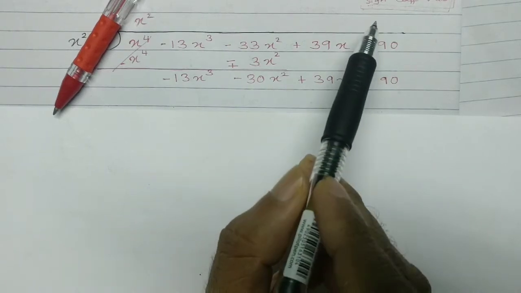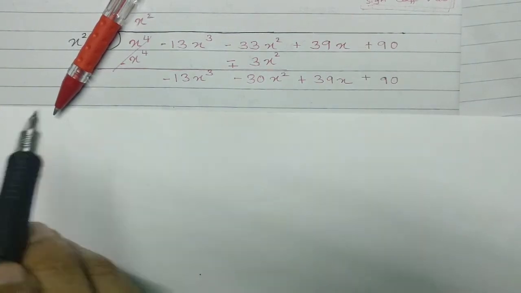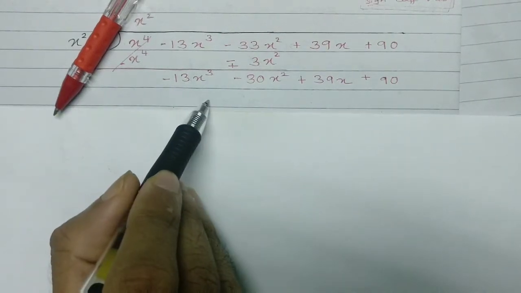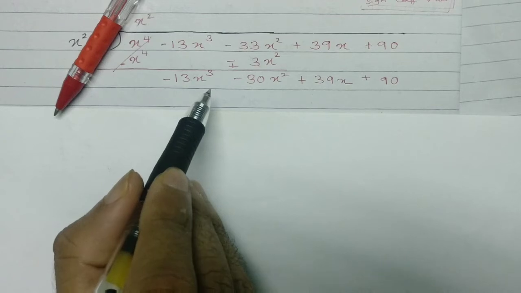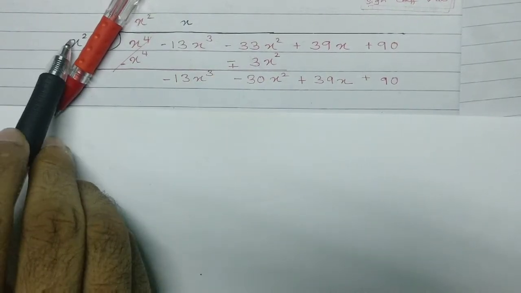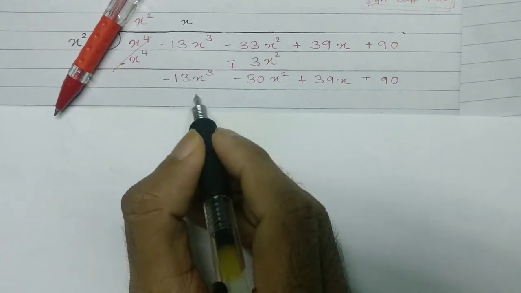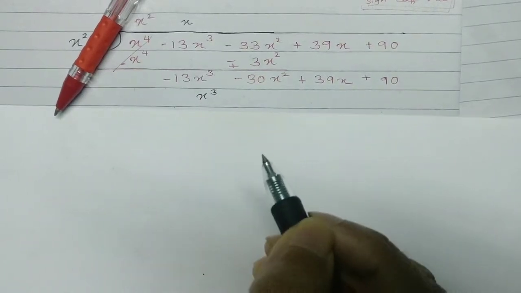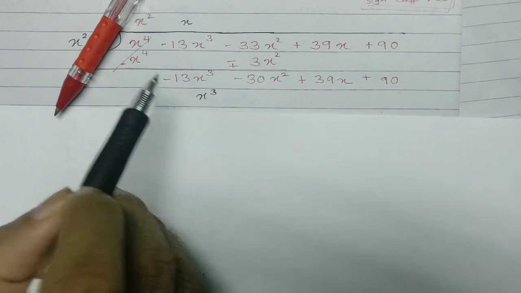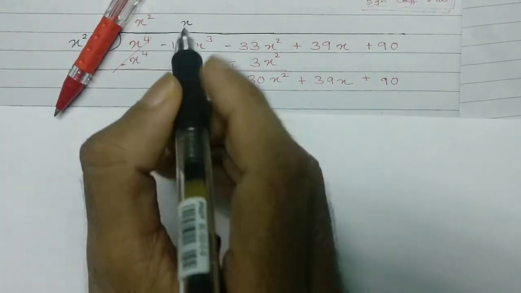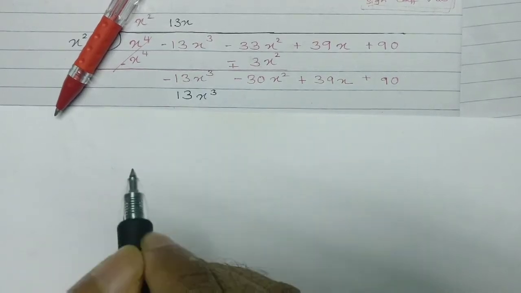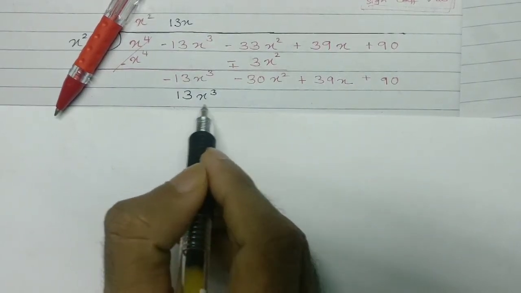We'll take it slow and steady. I told you, right? Sign, coefficient, variable. I already have x square term. I need x cube, right? So how many x do I have to put over here? I'll have to put 1x. So x square into x will give me x cube. Here there is 1. I need 13 over here. So 1 into 13 will only give me 13 over here. So 13x cube is done.